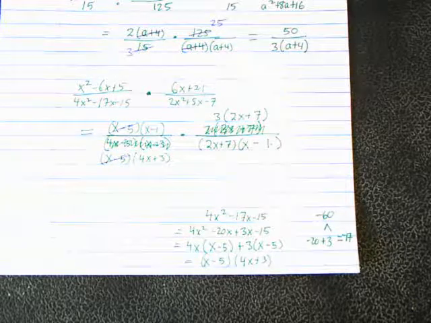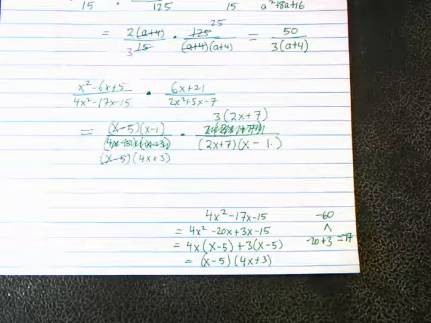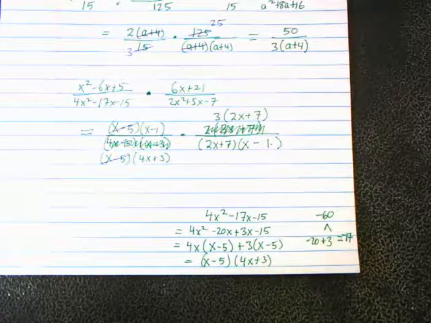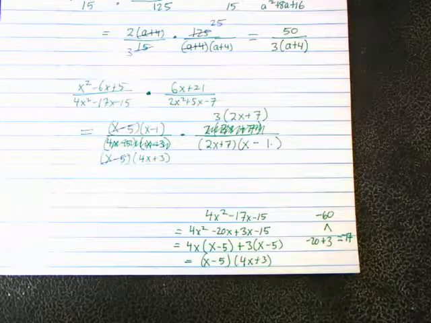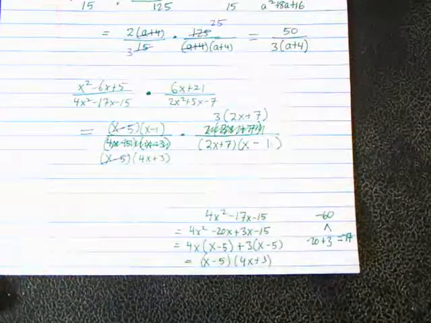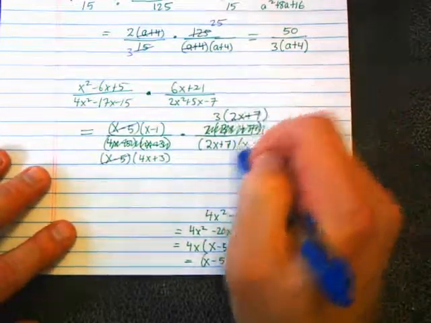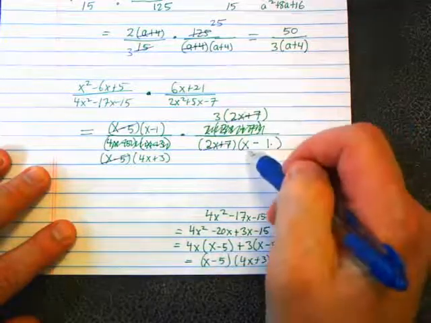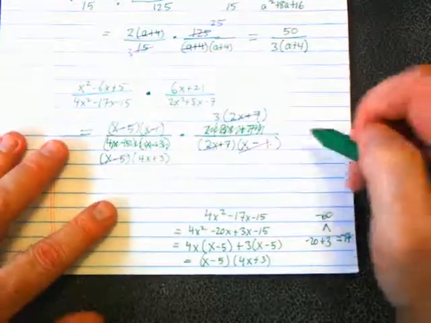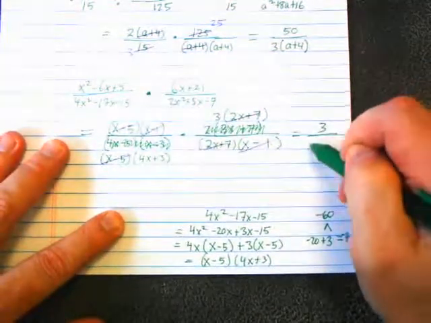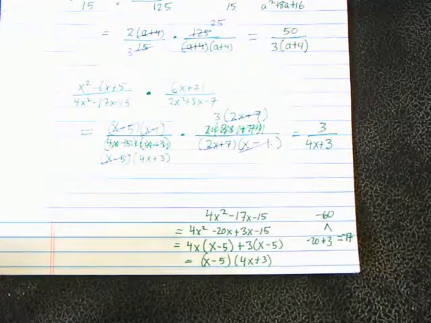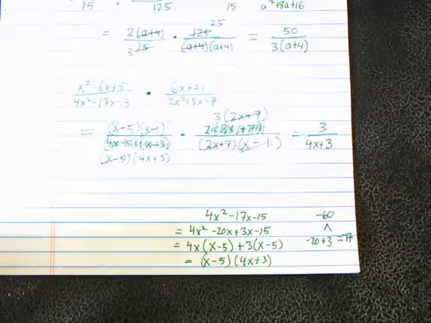So again, quite often with these problems, you can use the guessing method, guess that the problem is rigged for stuff to cancel out, and it can save you some time rather than doing that grouping method. Does it always work? No, of course not. It doesn't always work, but a lot of times it will. So, yes, we got some cool stuff here. The 2x plus 7 goes with the 2x plus 7, and the x minus 1 goes with the x minus 1, doesn't it? So there's not a whole heck of a lot left. What's left? 3 on top, and 4x plus 3 down on bottom. Questions?